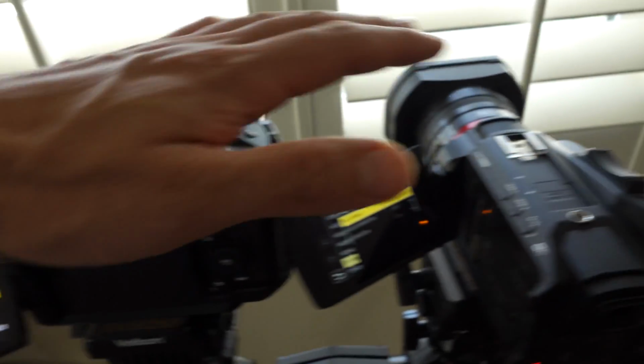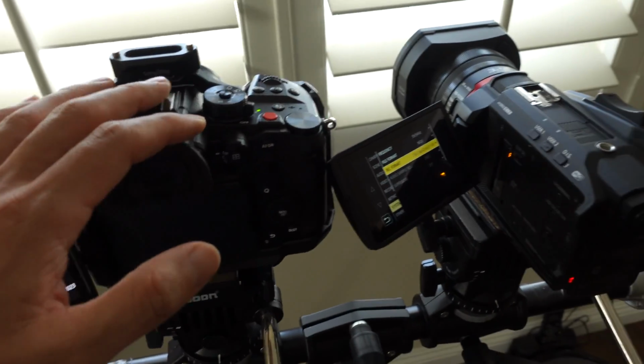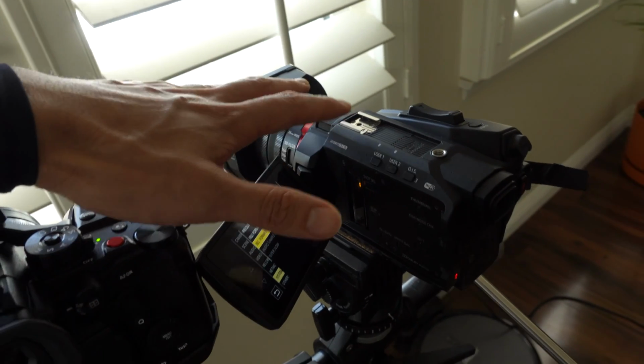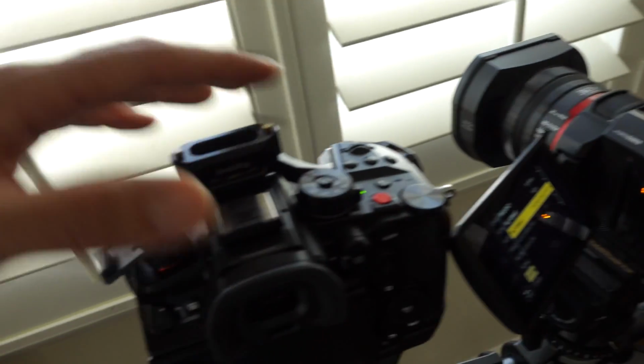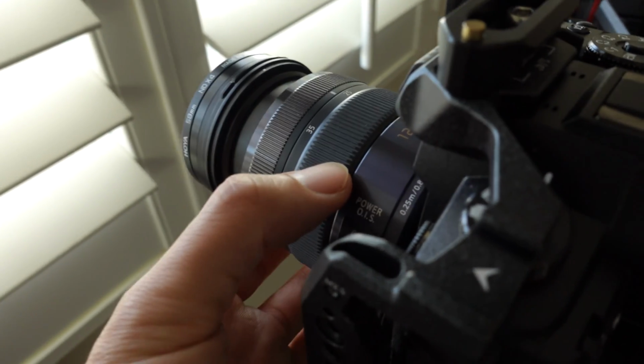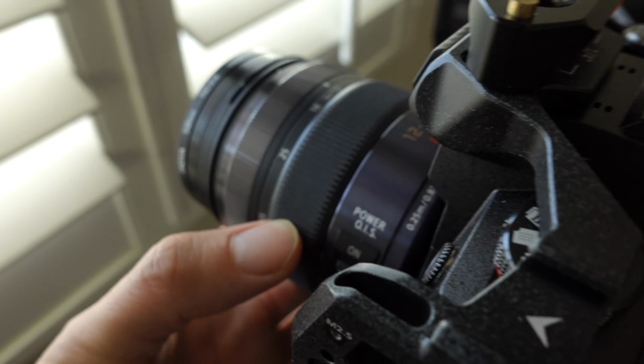Panasonic GH6, Panasonic CX10, completely different types of cameras. This is a very small format, a small sensor camcorder format, and this is a mirrorless Micro Four Thirds. And on this camera, I have a 12 to 35 f2.8. This is the first version of this lens.